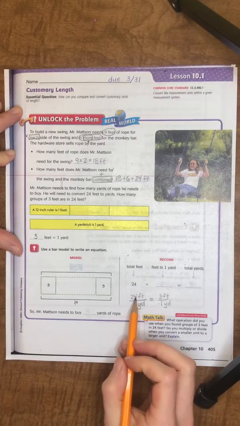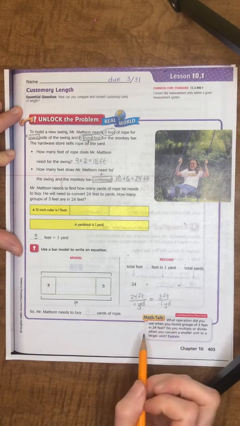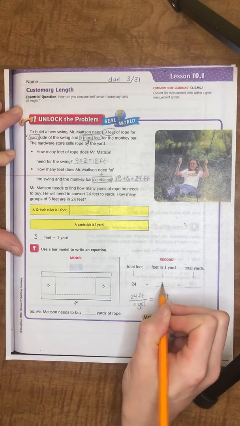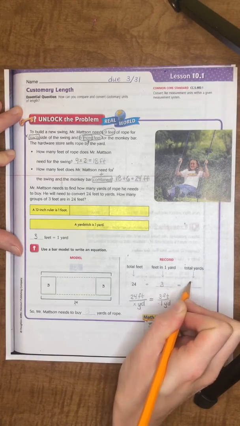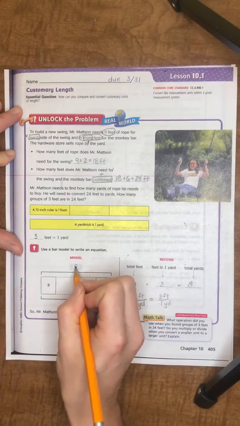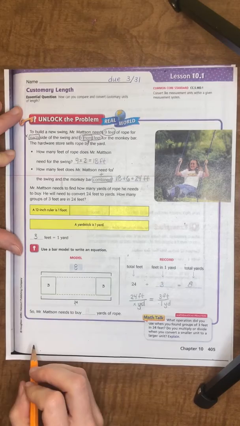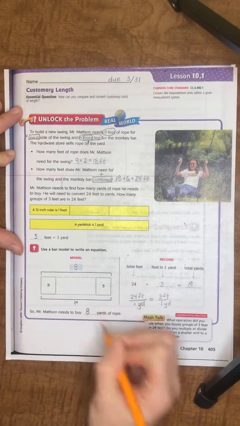Okay, so we do 24 times 1 is 24, and then we divide by 3. 24 divided by 3 equals 8. Therefore, we can fill out the model. So Mr. Matson needs to buy 8 yards of rope.